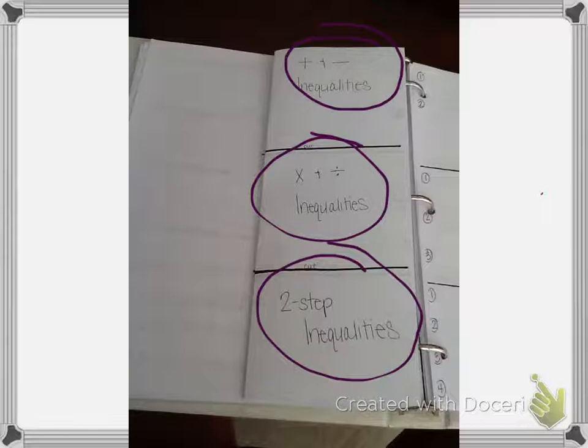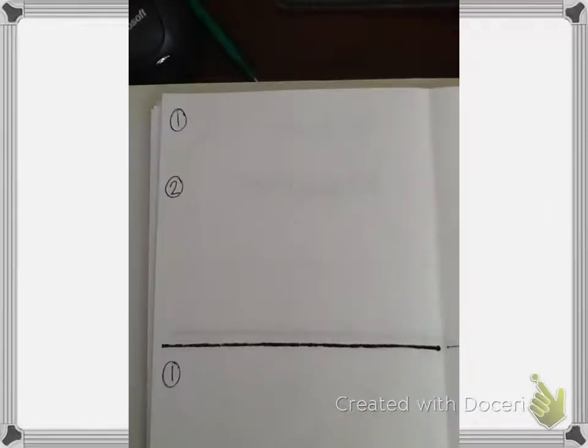Now, none of these are any different than equations. So solving one-step equations and solving two-step equations are the exact same as solving inequalities, with the one small exception that if you multiply or divide by a negative, you have to flip your inequality.